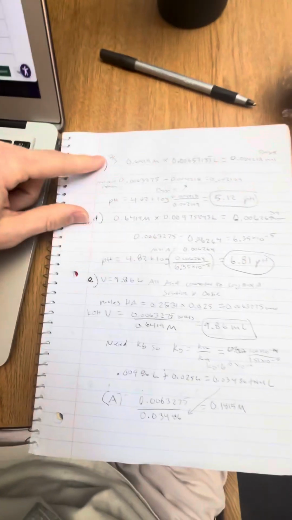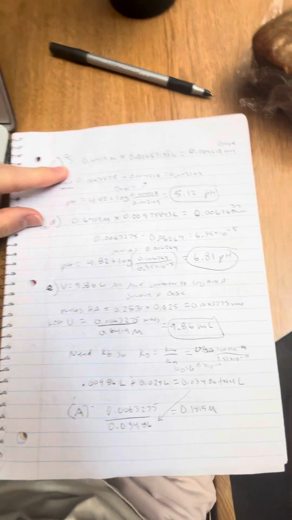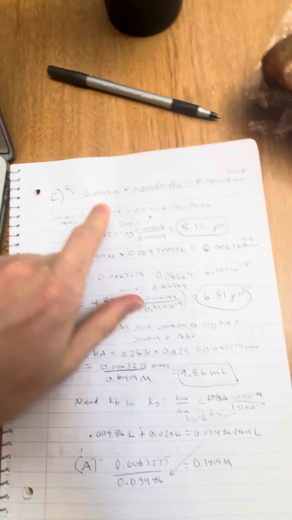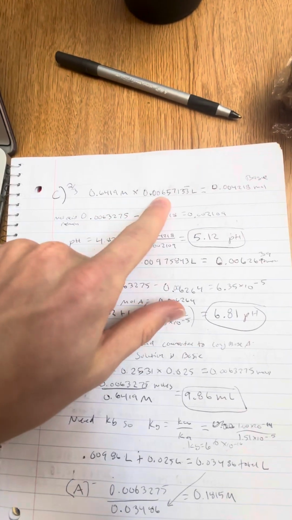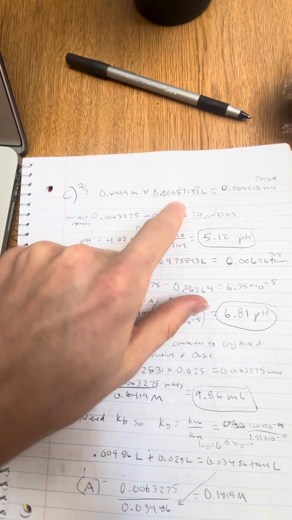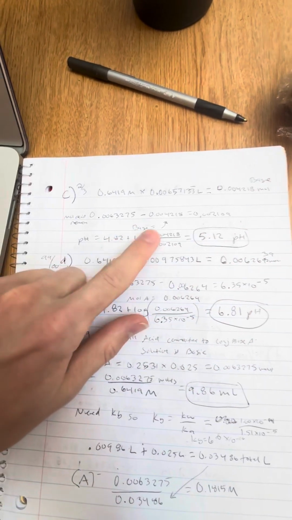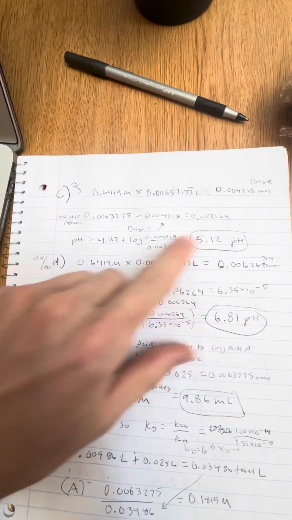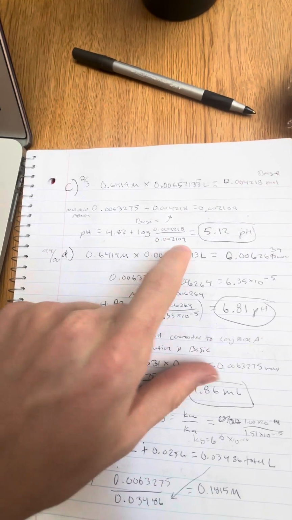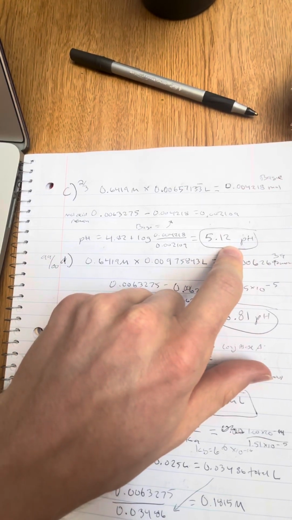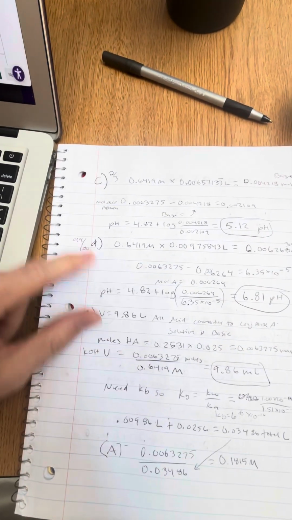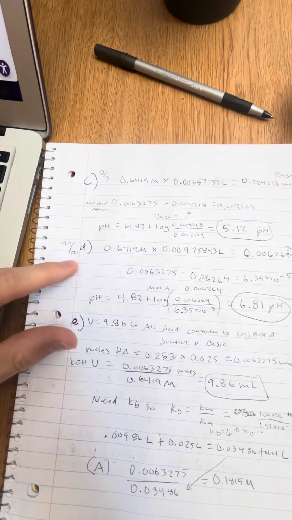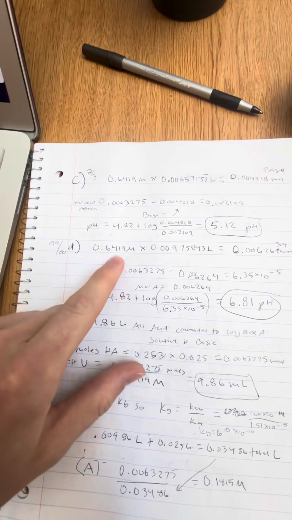Then for the same thing, we know 2/3, so we're going to figure the base concentration times the liters is this many moles. Subtract it from the initial value to get that number. Plug it into the formula to get 5.12 for the pH. And then this is nearing the equilibrium, but it's not quite, so we have to do this step again.